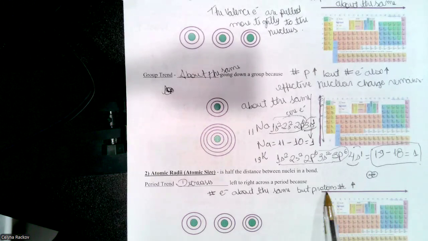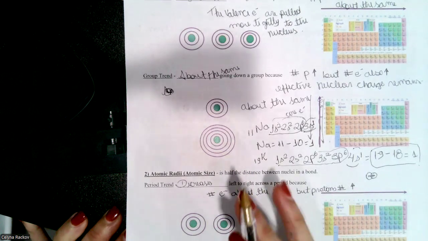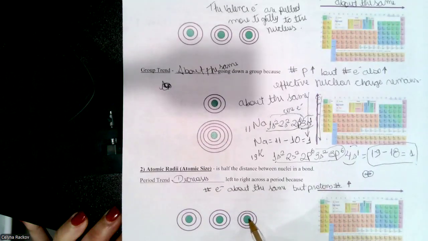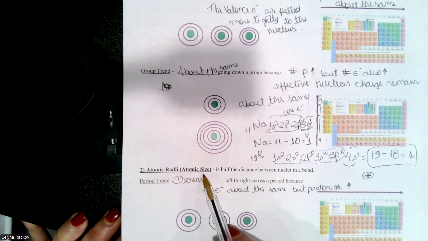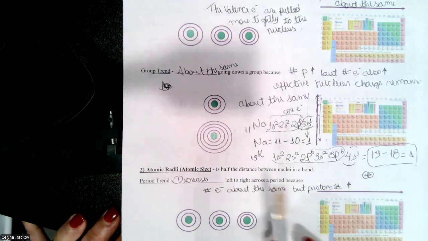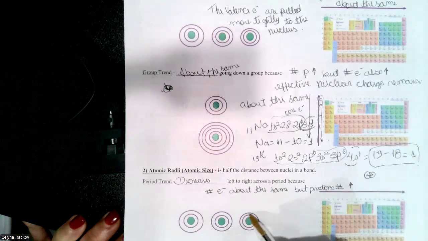The protons are in the nucleus, so the number of protons is increasing, and the electrons get closer to the nucleus. If they are getting closer to the nucleus, the atomic size decreases.